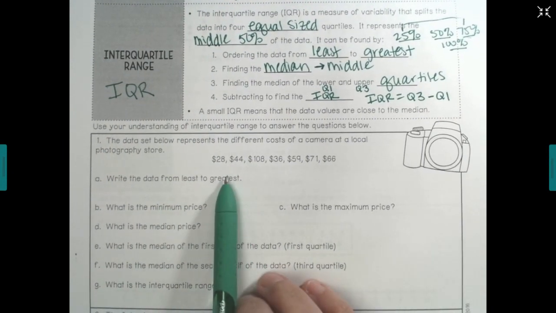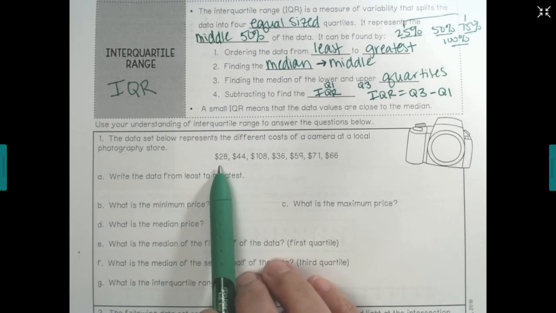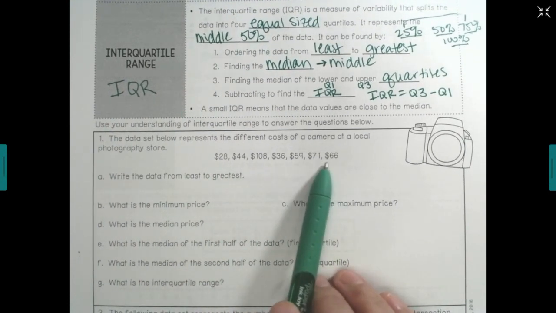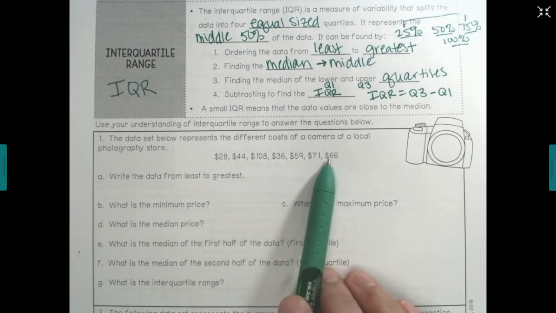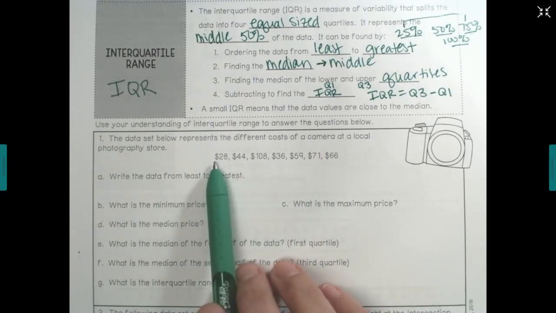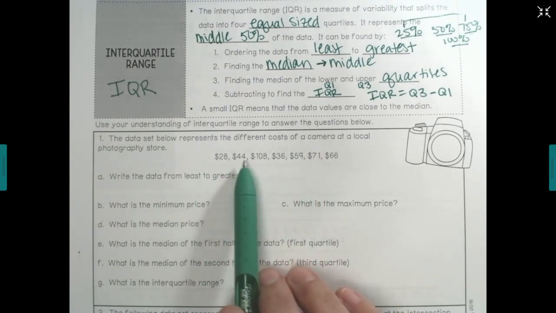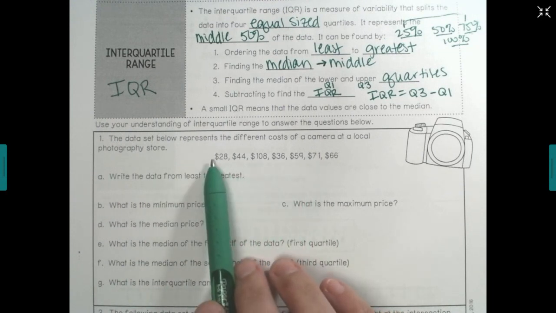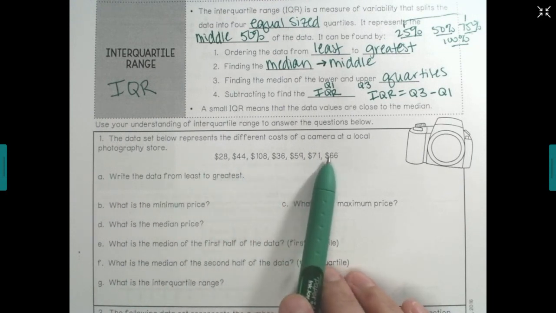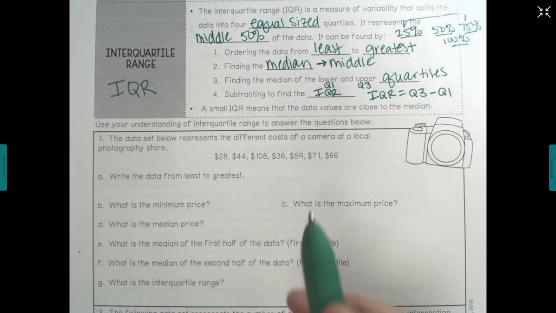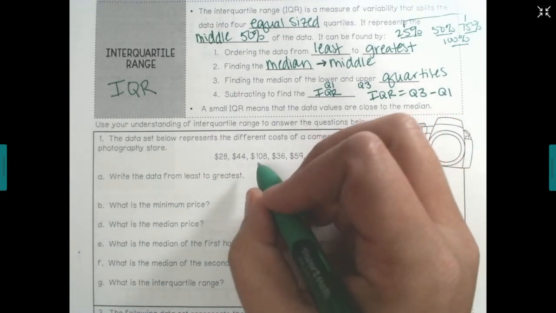So for example, we've got this set of data that represents the cost of a camera at a local photography store. So maybe this is over the course of a year or 2 years or 3 years, whatever it is, this one camera has been these different prices. Okay? So we're going to write the data from least to greatest. That's our first step.